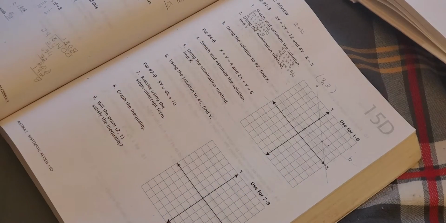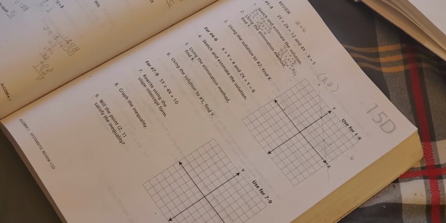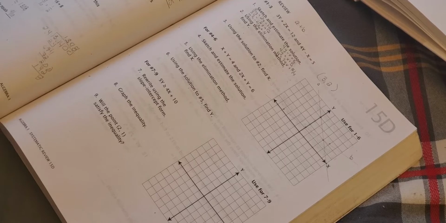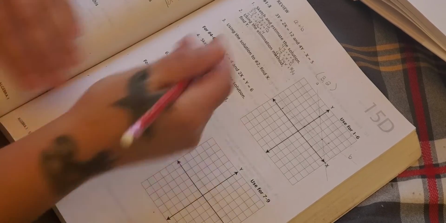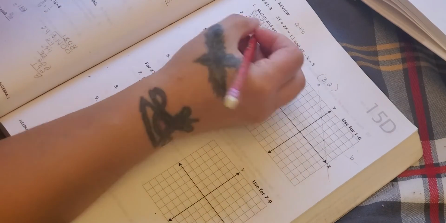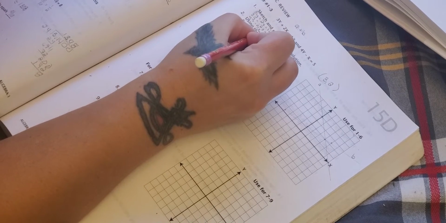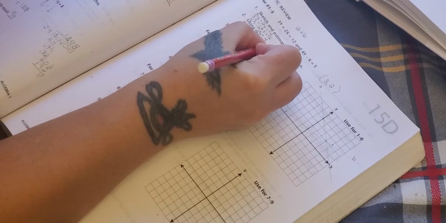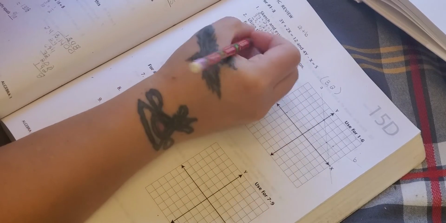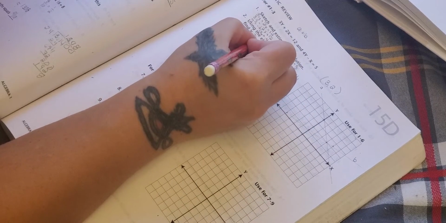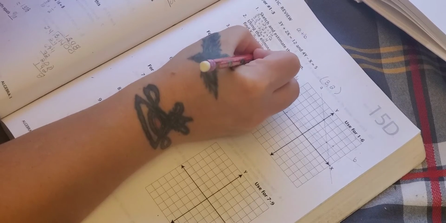Using the elimination method, we're going to find y. So we're going to put our 2 problems down here so we can see what's going on. 3y plus 2x equals 12. Bring the other one down. 4y minus x equals 5.